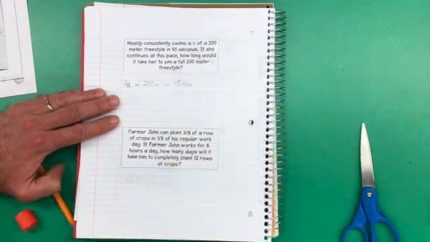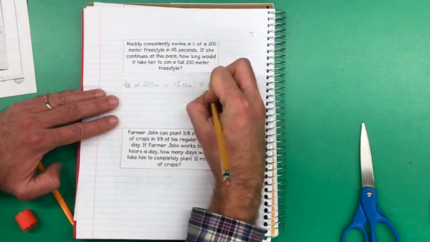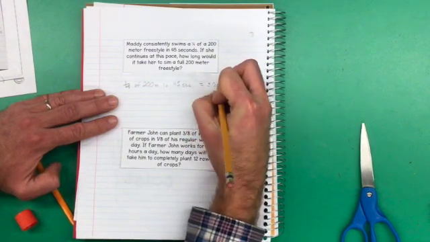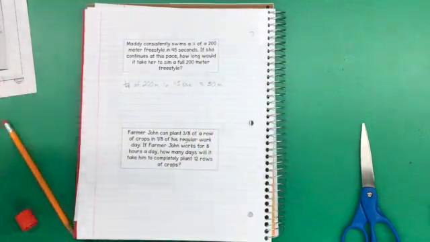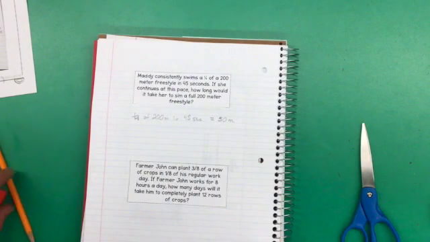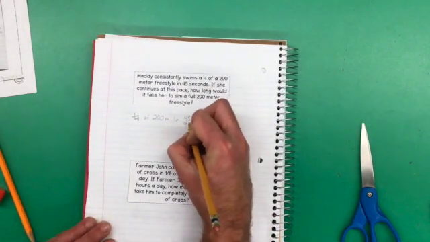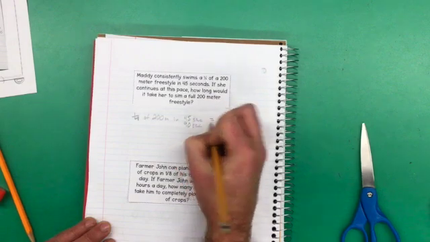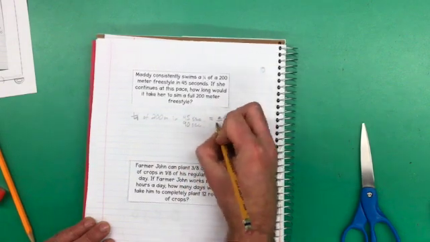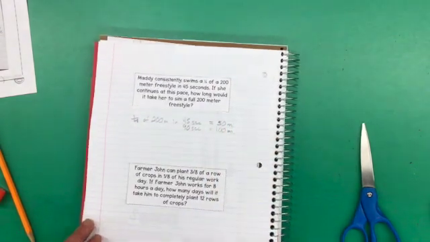Okay, well, what's 1/4 of 200? Well, that means 200 divided by 4. Well, that means she does 50 meters in 45 seconds. Okay, well, then maybe we can double this here. Then if she has 90 seconds, that doubles that. That means she does 100 meters in 90 seconds.